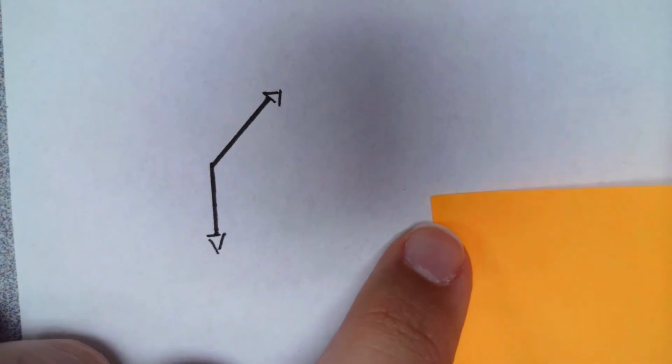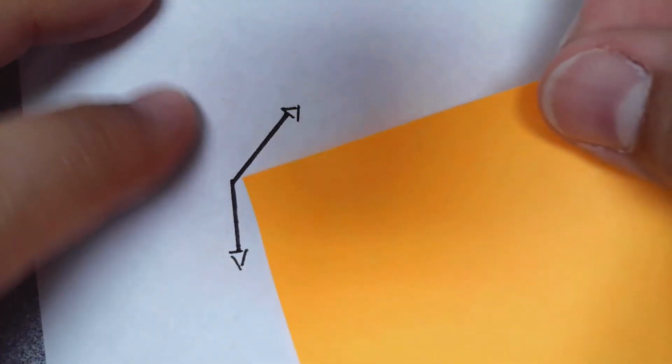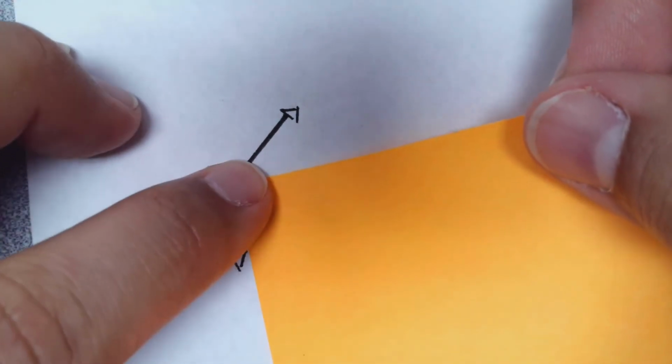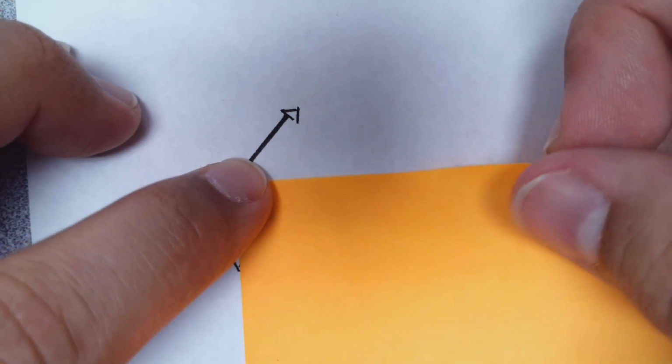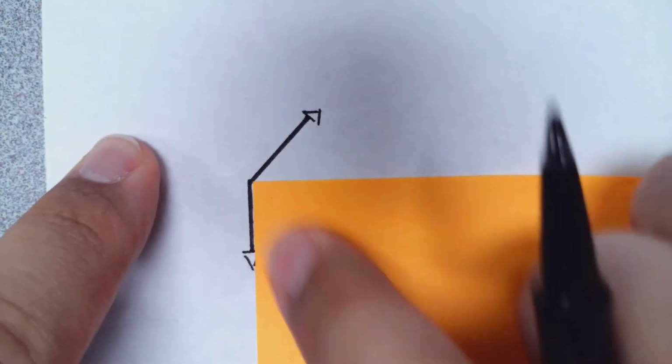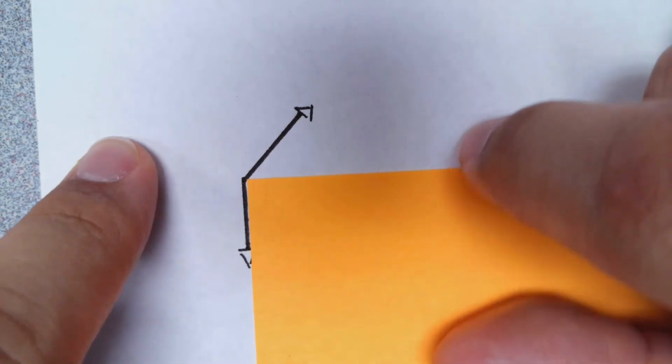This angle, I'm going to do the same thing. Take the corner of my sticky note. I'm going to put it into the corner of my angle, and I want to twist it so that one side is sitting against the sticky note.